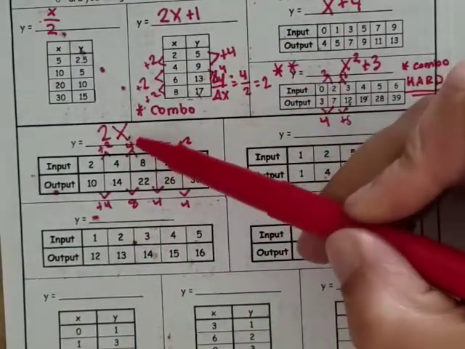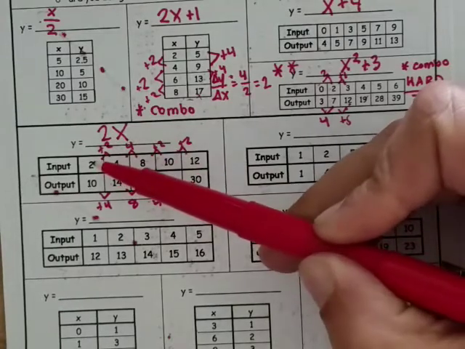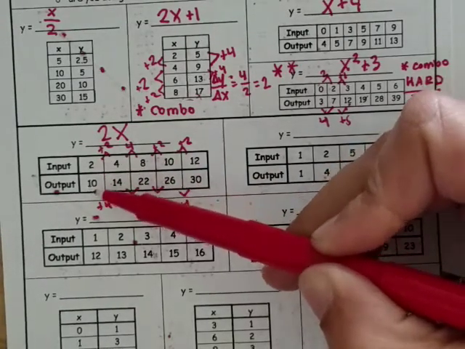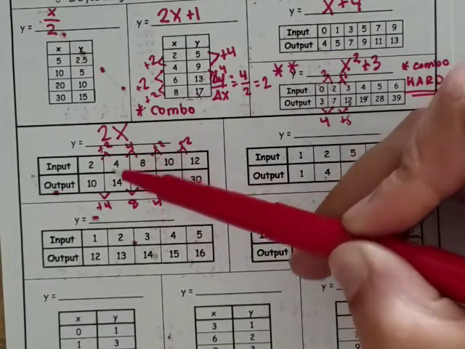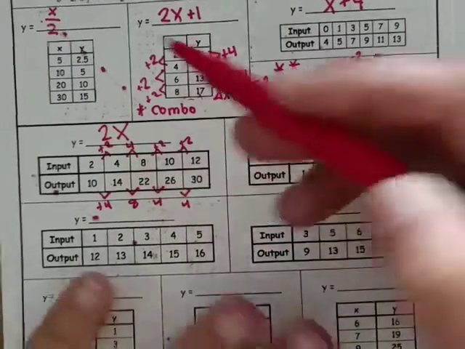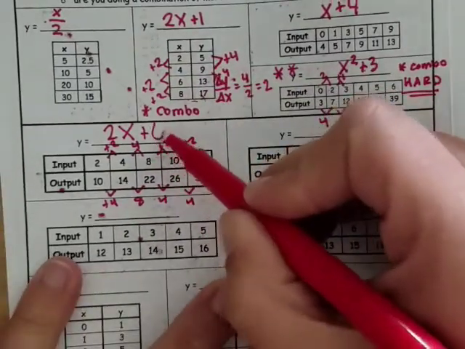So we know we're multiplying by 2, and then we got to do something else. So 2 times 2 is 4, and then 4 plus what gives you 10? 6. 4 times 2 is 8. 8 plus 6 is 14. That works. So we know that's going to be a plus 6.